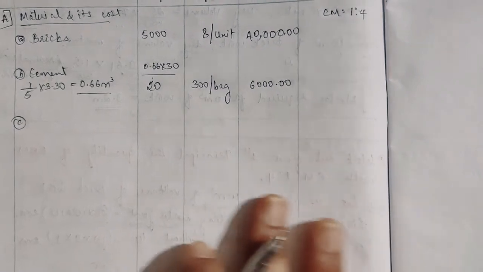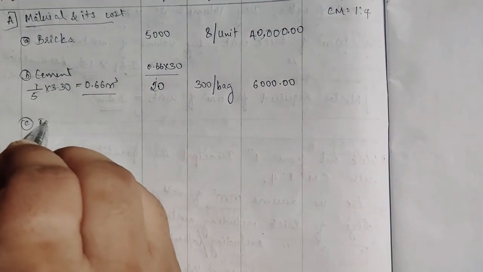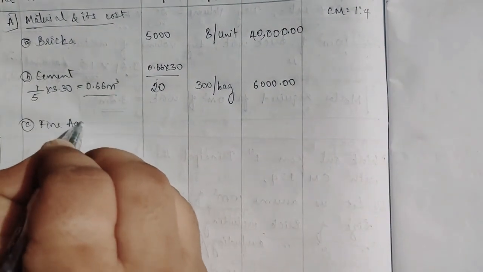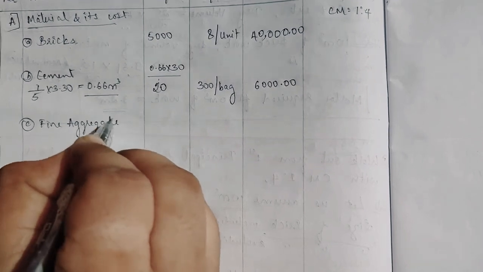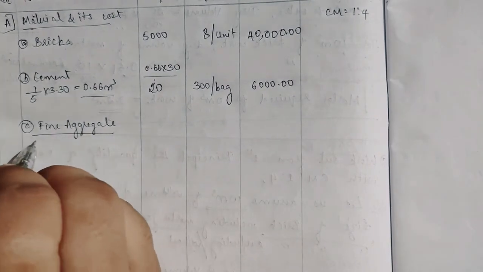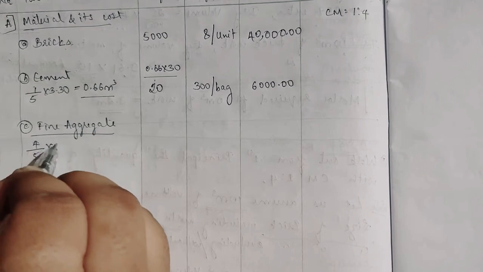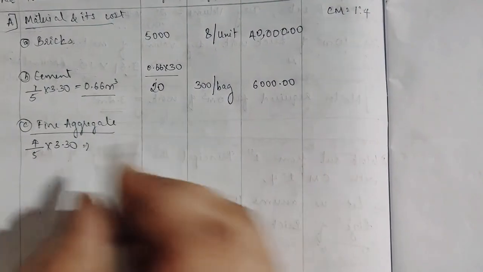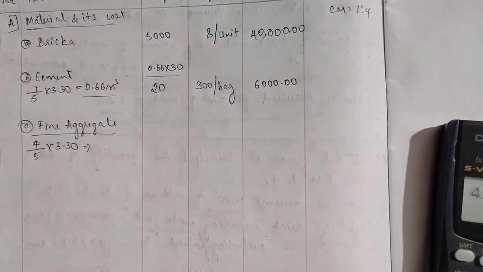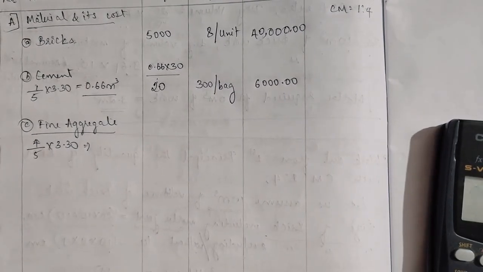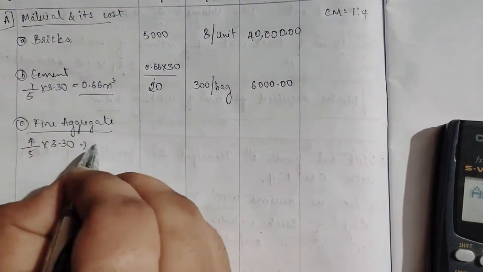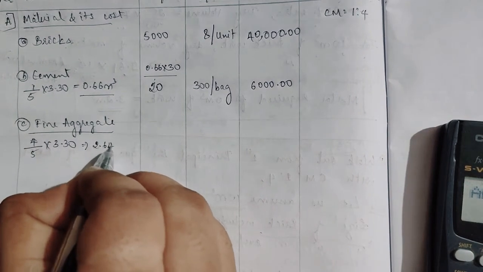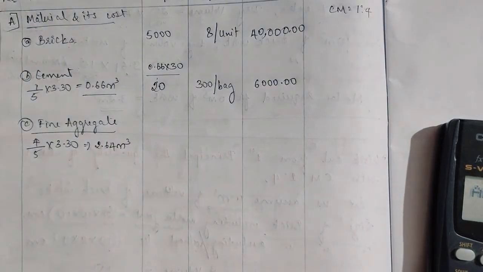Similarly, the fine aggregate. So what is the ratio? 4 by 5 of 3.30, it will be 2.64. So 2.64 is the meter cube.